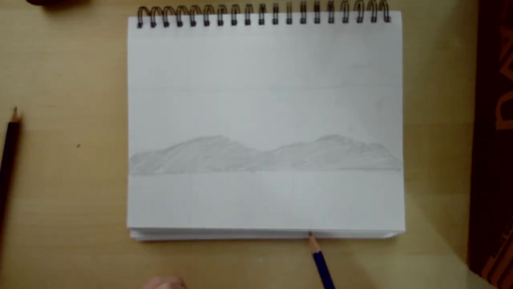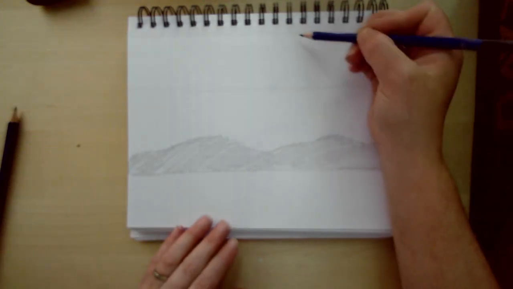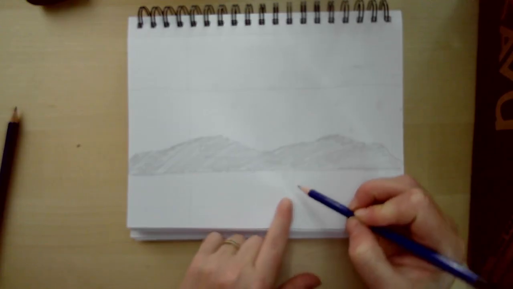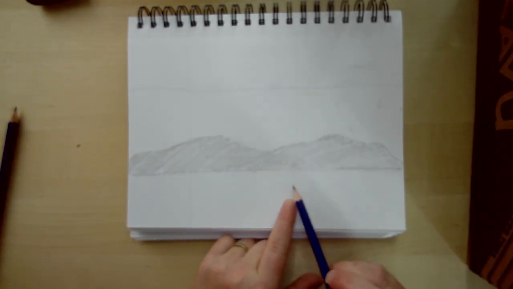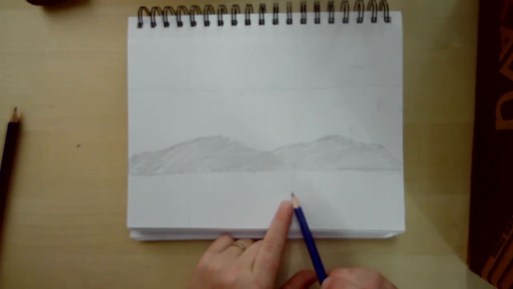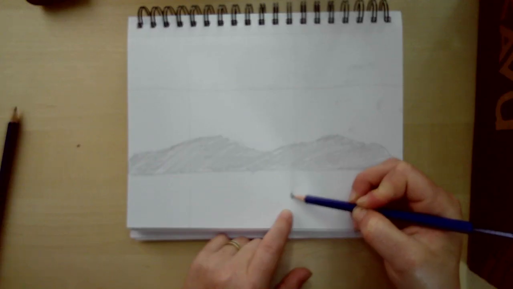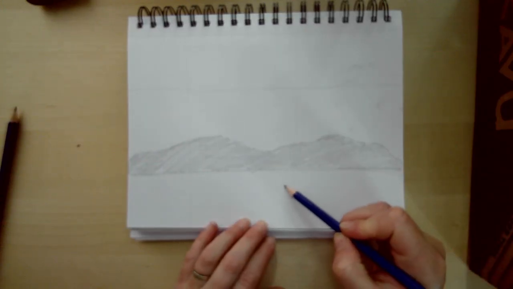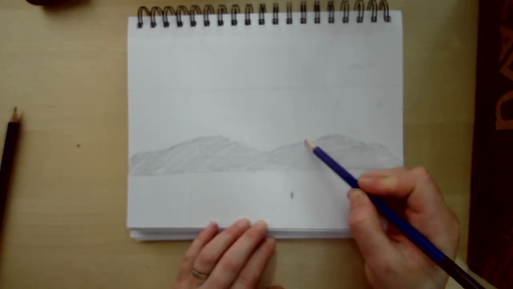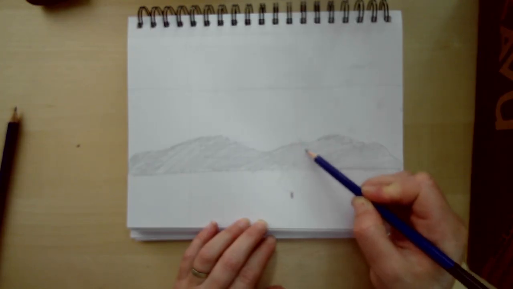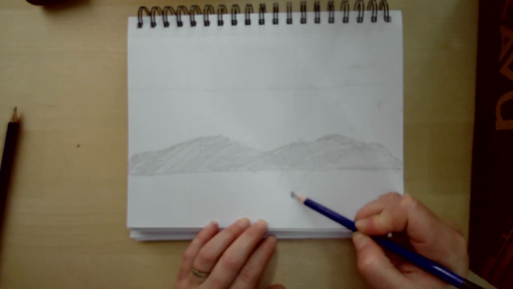Then your second thing that you're going to do is follow along this line that I have here, and I'm going to place a tree in my landscape. It's going to be in the foreground, which means closer to the viewer. So I'm actually going to start the trunk right on the center of this line, and I'm just going to draw this kind of tree shape. You can change the shape as you go if you need to.